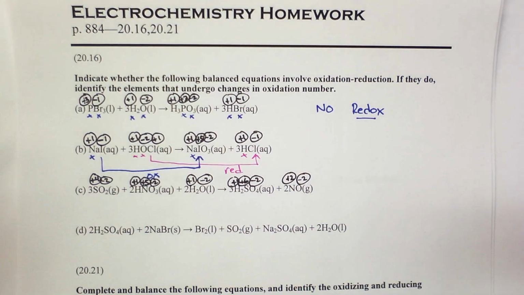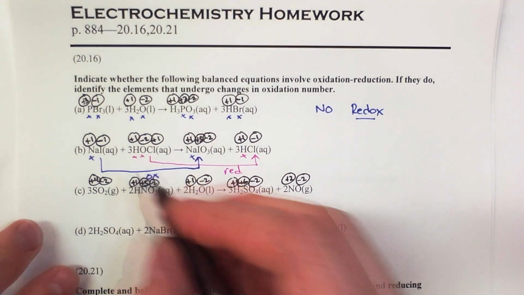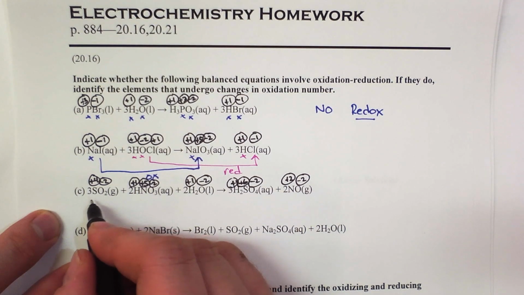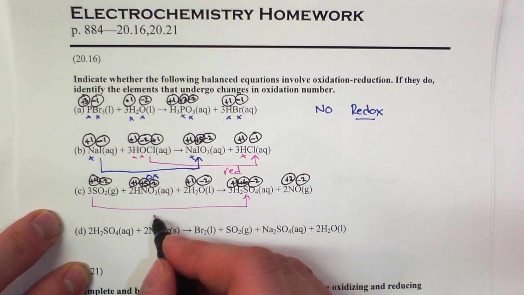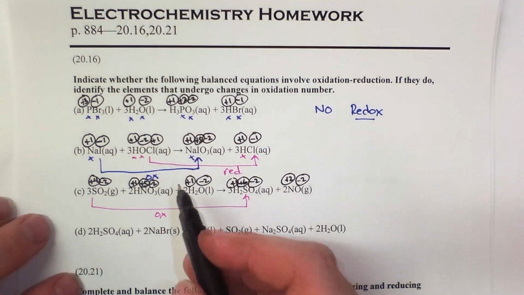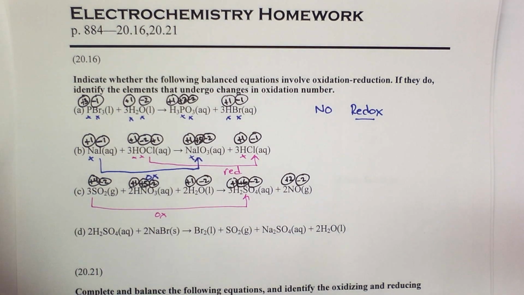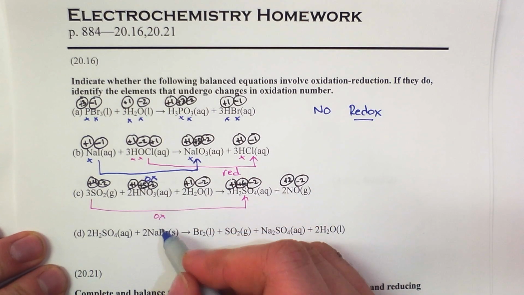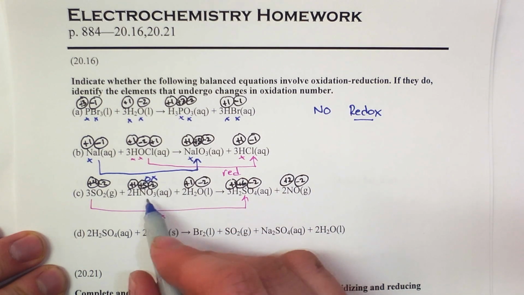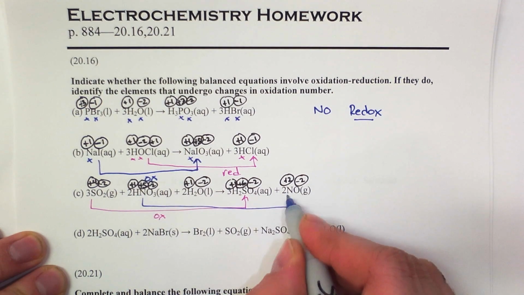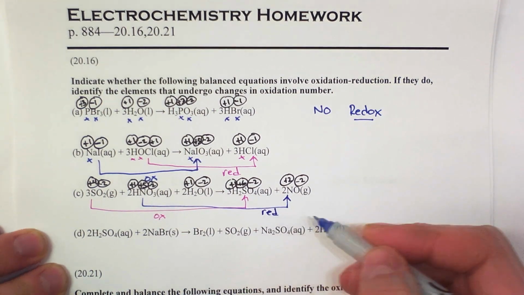So the goal here is to just find two things changing. That's ultimately our goal. Sulfur goes from +4 to +6. It's been oxidized. I just used different colors for each one, not necessarily trying to match the oxidation and reduction. Nitrogen goes from +5, so hopefully it dropped, to +2. And there's your reduction.